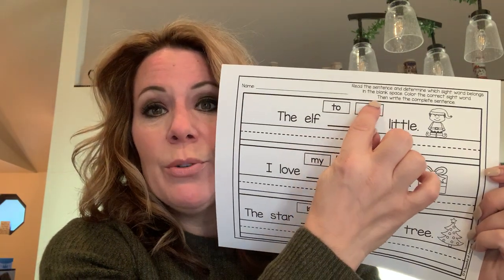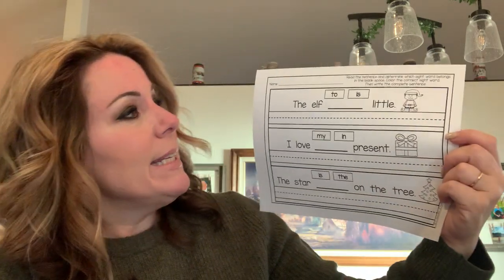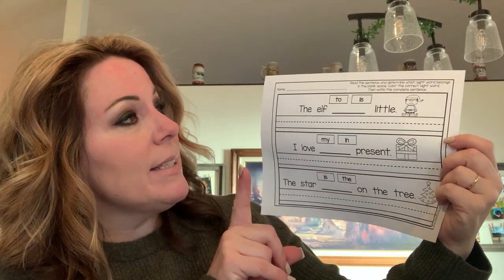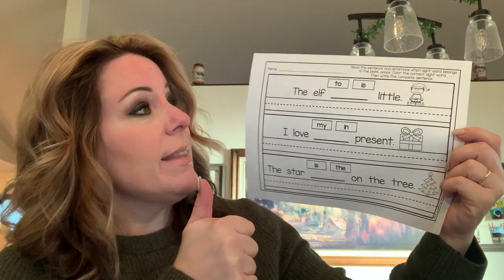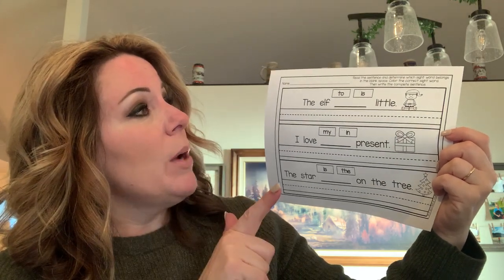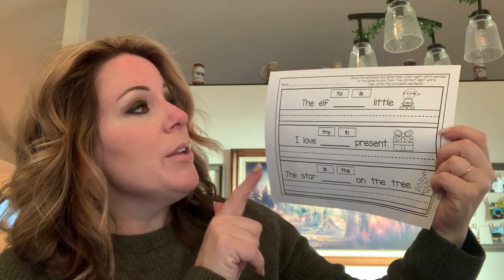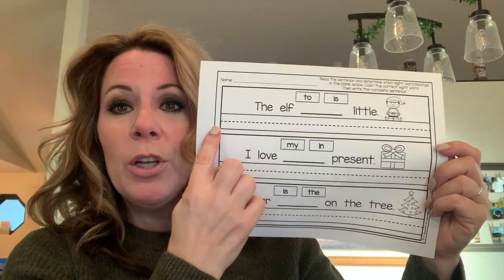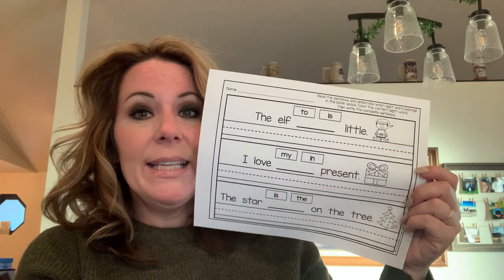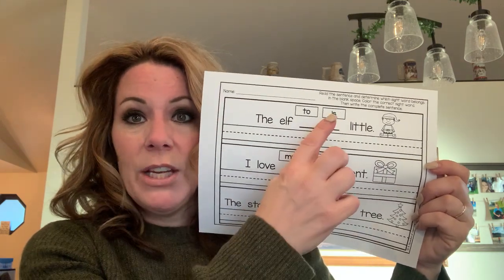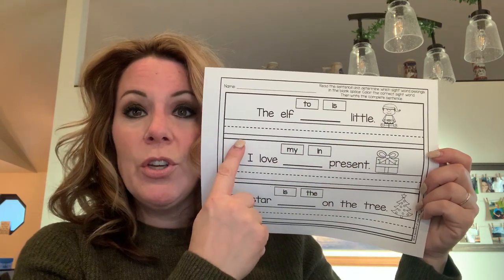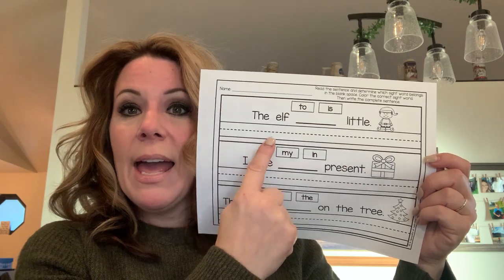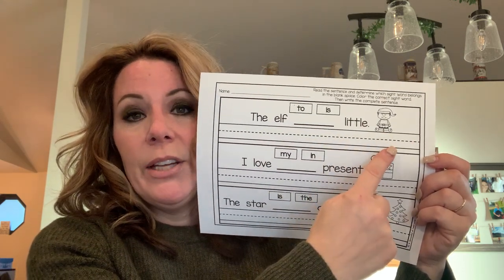So what you're going to do is you're going to color. It says to read the sentence, figure it out. We've just done that. And then you need to color the sight word. So you're going to color the word we know. And then down below, boys and girls, you're going to write the sentence all together. So you're going to include that word. So you would write, the elf is little.